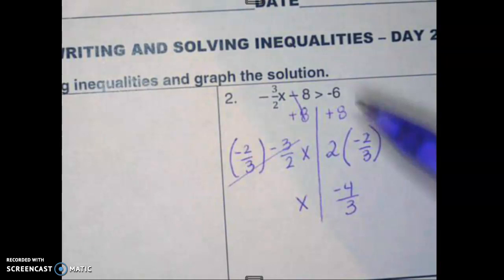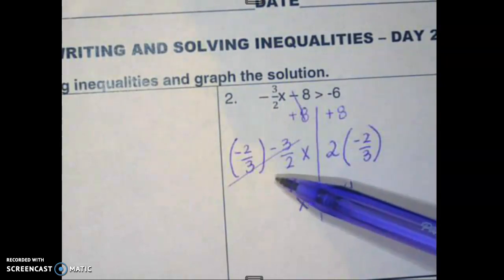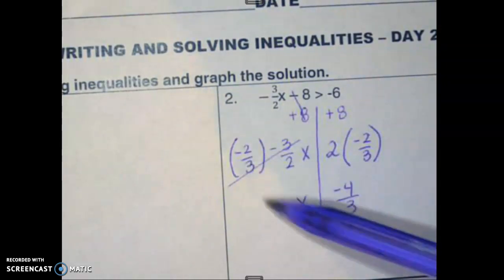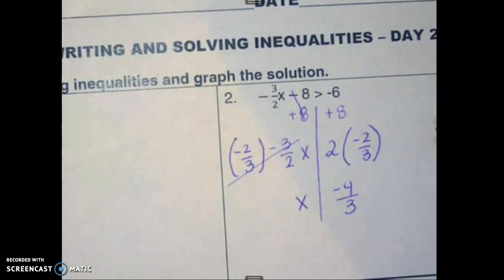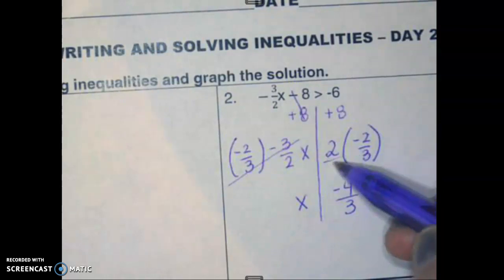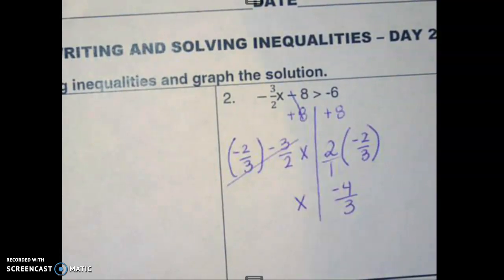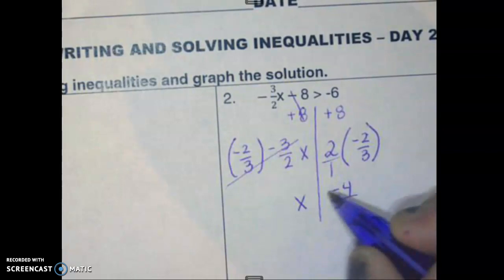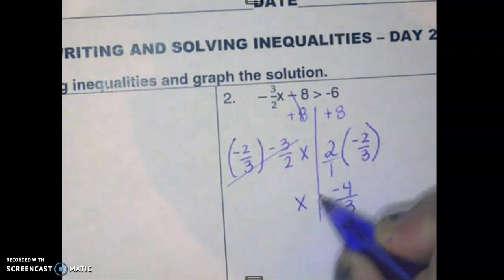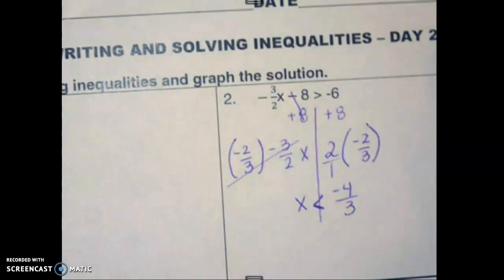Question. Anybody not understand what just happened? Yes, ma'am. Because if we make it into a fraction, we stick it over 1. Any other questions? The sign, don't you switch it? Right. Okay, did I multiply or divide by a negative? Yes, I multiplied times a -2/3. So I'm going to switch the direction of my sign.